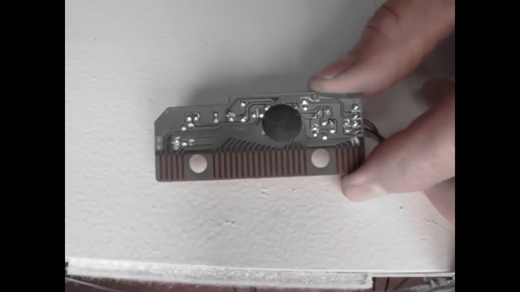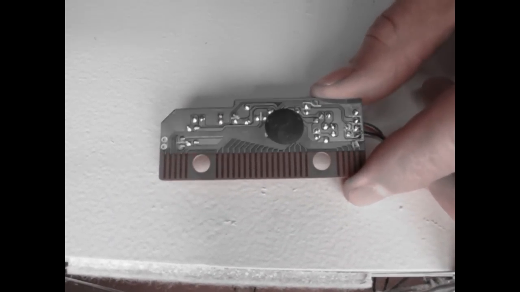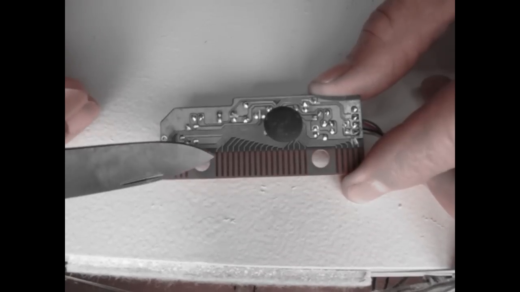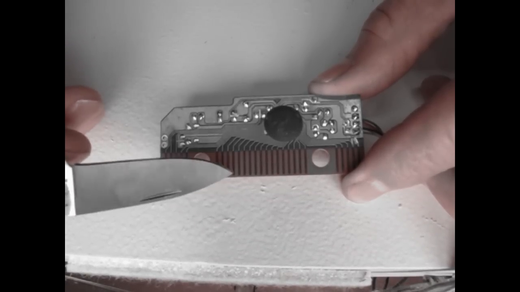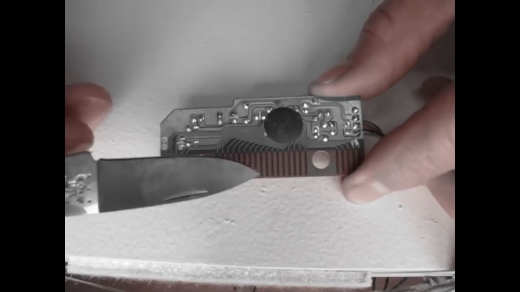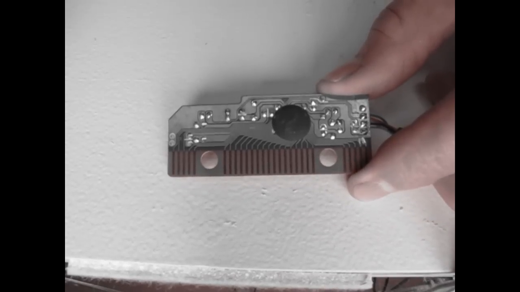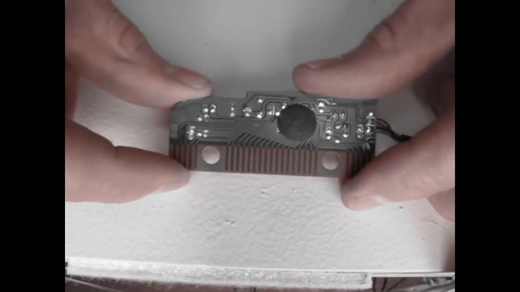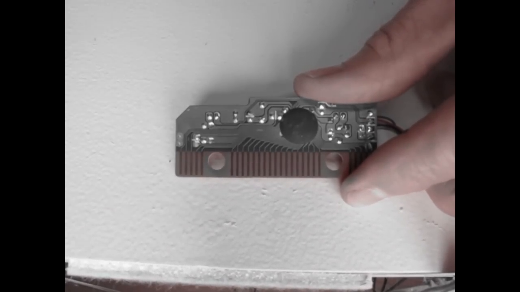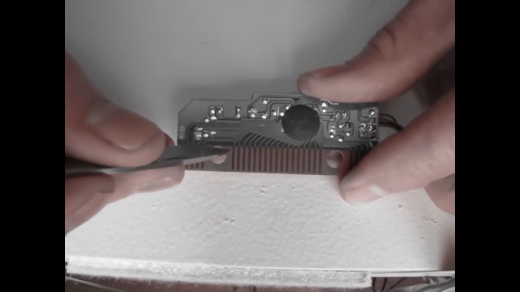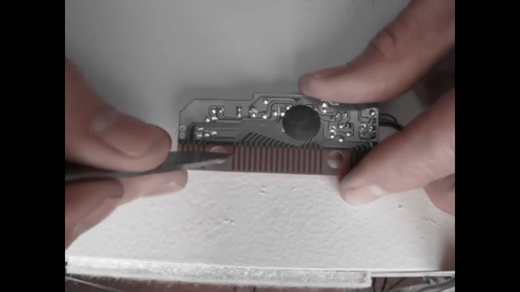So let's take a closer look at this circuit board. As you can see, we have contacts here, and what we're going to have to do is solder a wire to each one of these contacts. There is a film on top of these, and in order to solder a wire to these contacts, we're going to have to get a little knife or something and scrape that little bit of a film off.